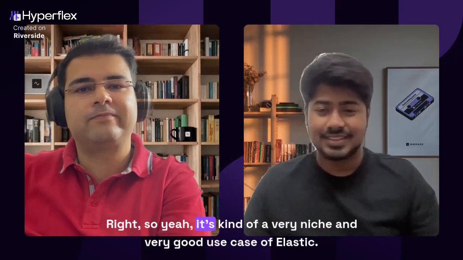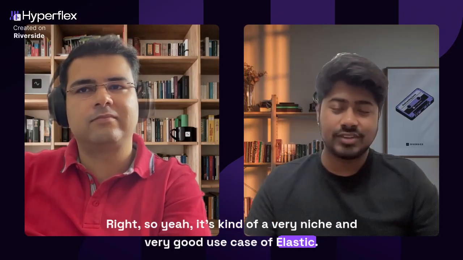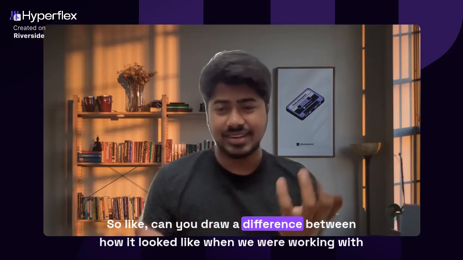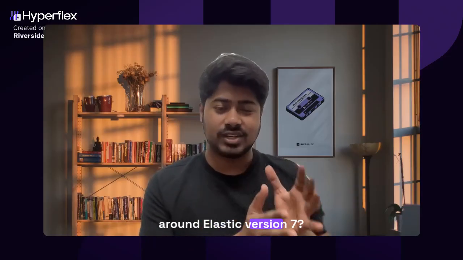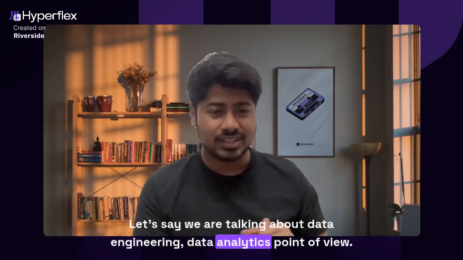Right. So yeah, it's a very niche and a very good use case of Elastic. Can you draw a difference between how it looked when we were working around Elastic version 7? Let's say we are talking about it from a data engineering, data analytics point of view.